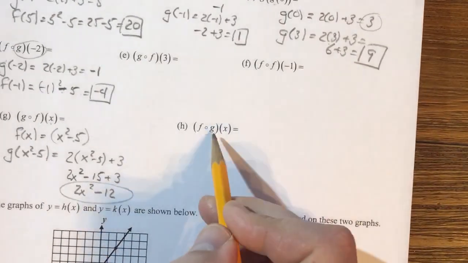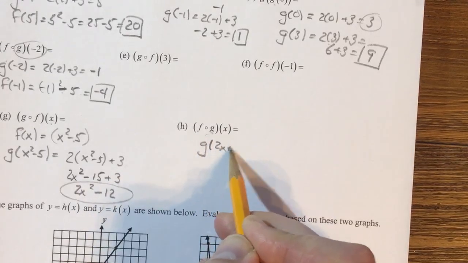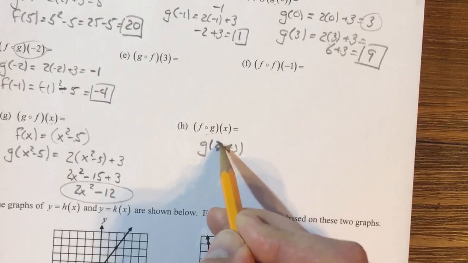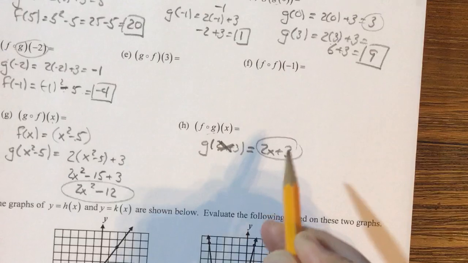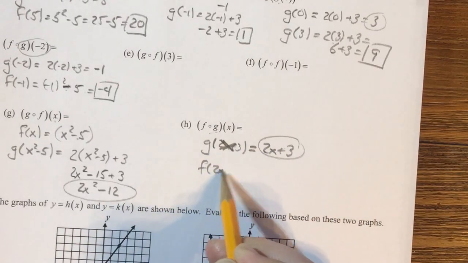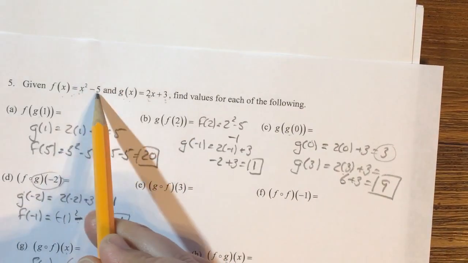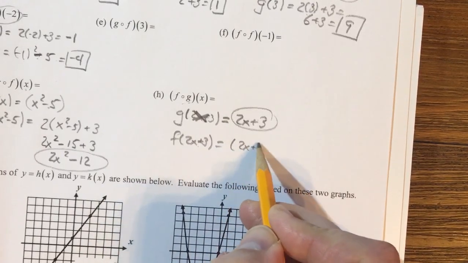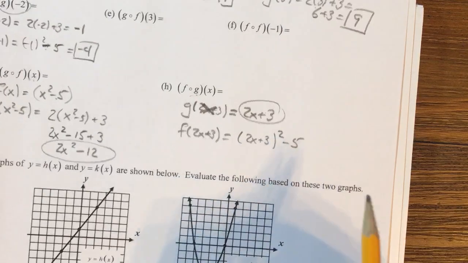Composition going the other way. All right, do g first. G of x, the output is 2x plus 3. Now I'm going to take that and put it into the f function. 2x plus 3. What does f do? It's going to square and then take away 5. So you've got to take this whole thing, square it, and then take away 5.